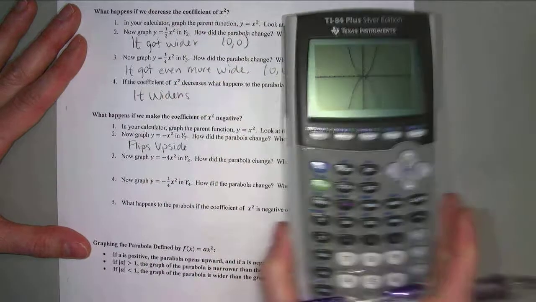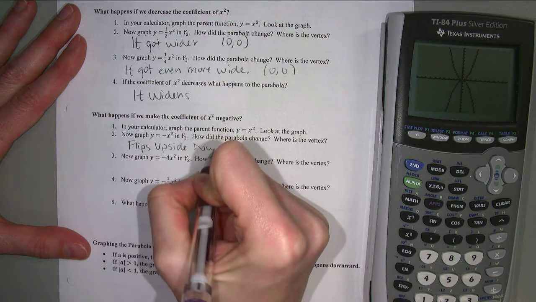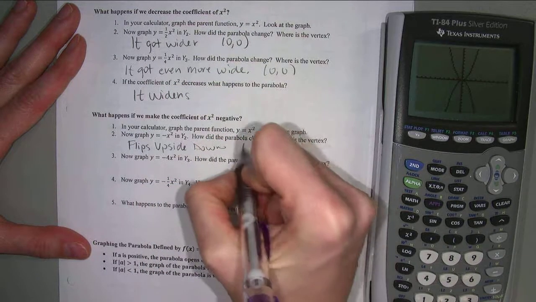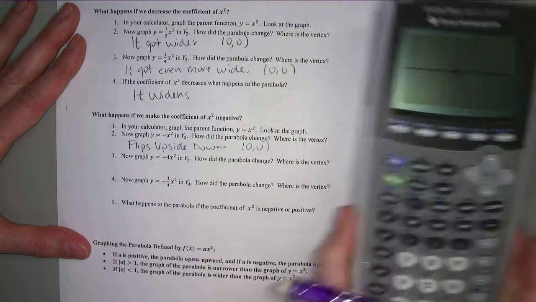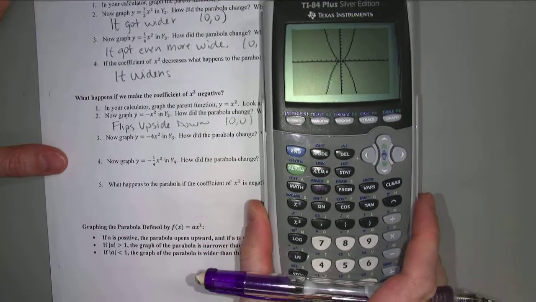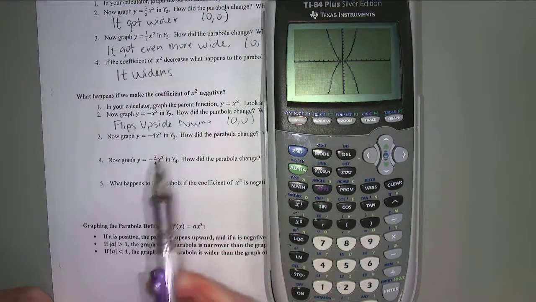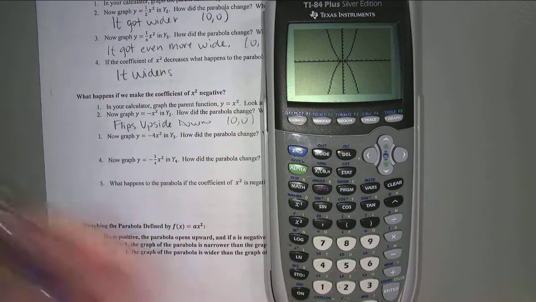Did it change the vertex though? No, so the vertex is still at 0, 0. So, putting in our rule that we know, what do you think is going to happen when we do negative 4x squared? Exactly. So it's still going to be flipped, but it's going to get more narrow because that 4 stretches it out, right?